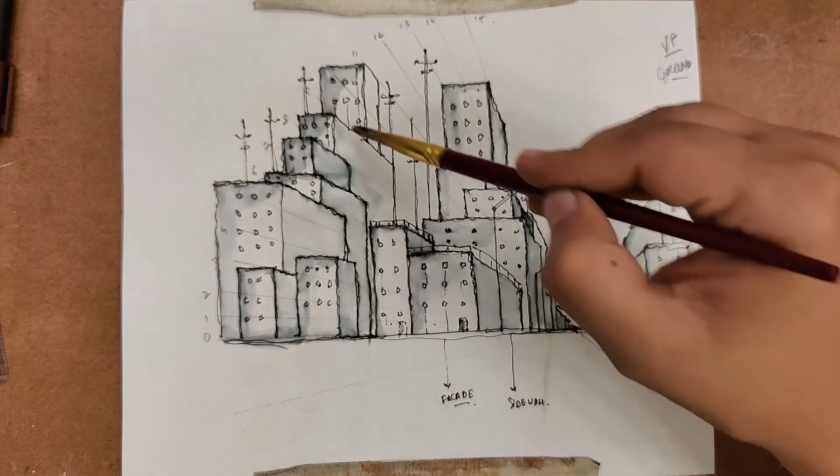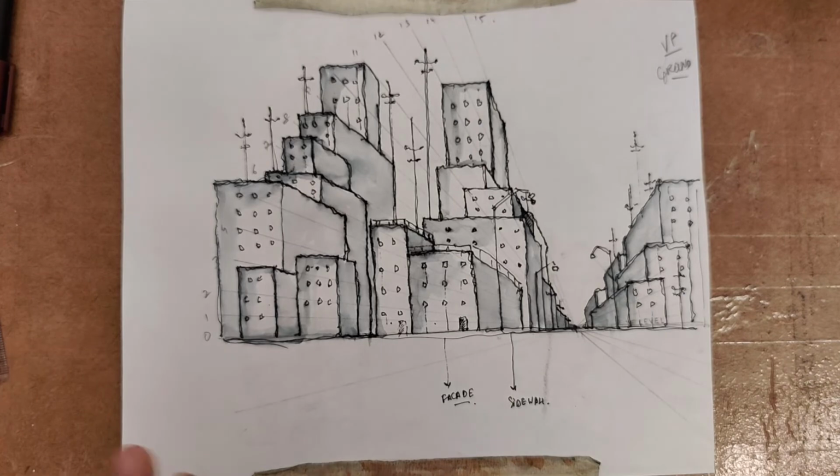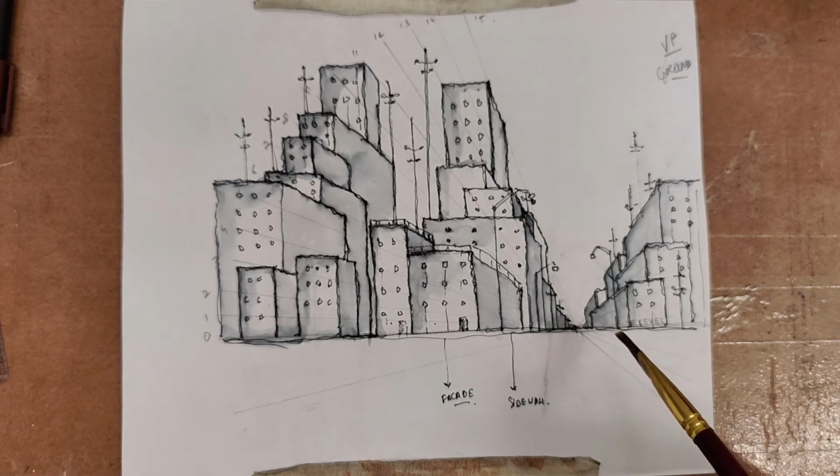All right. People can see this drawing and easily make out that there are three lanes of buildings which are merging in this direction, right?